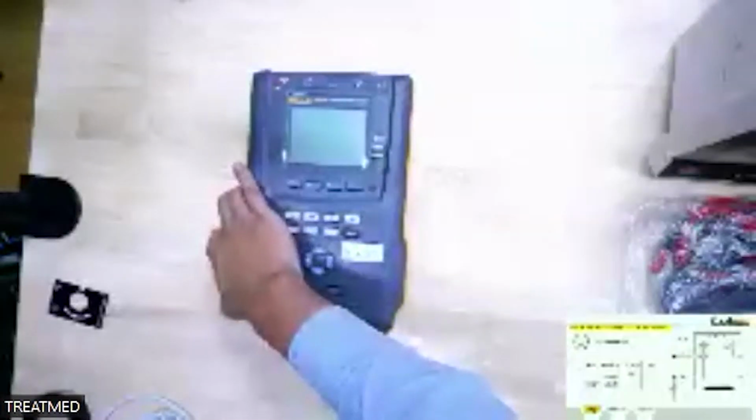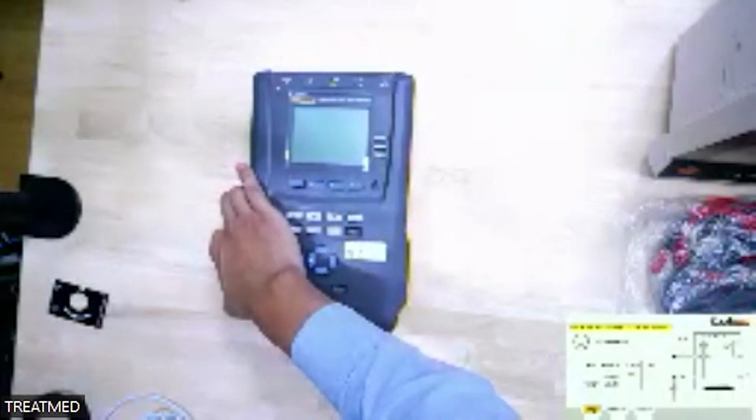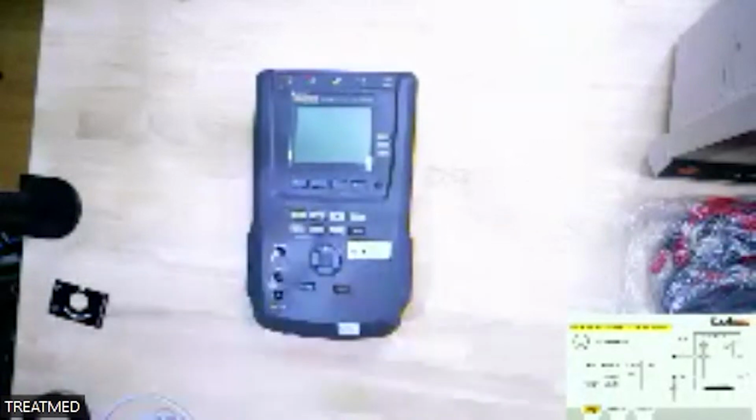Okay, do you see the camera? Yes, we see the camera.